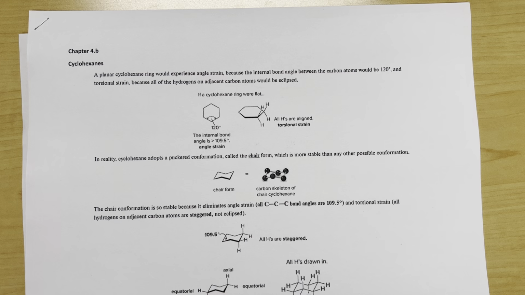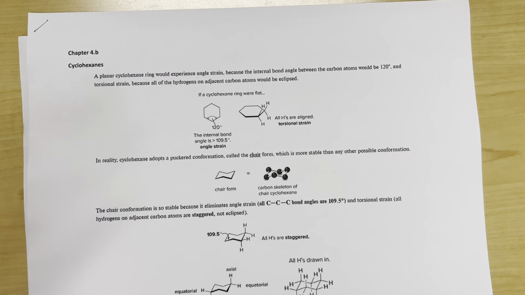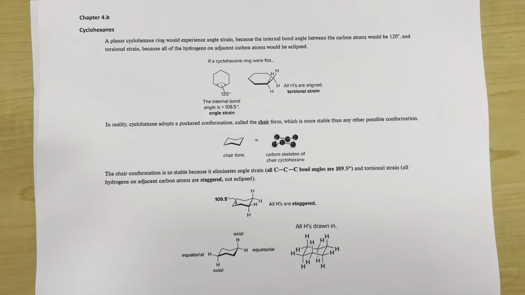Hey, beautiful class. We're going to finish our second lecture in chapter 4, talking about cyclohexanes for most of this. Then we'll get a little bit into lipids and oxidation reduction. So one of the cool things about cyclohexanes is we can draw them differently. And this ends up being important when we talk about cis or trans conformation.